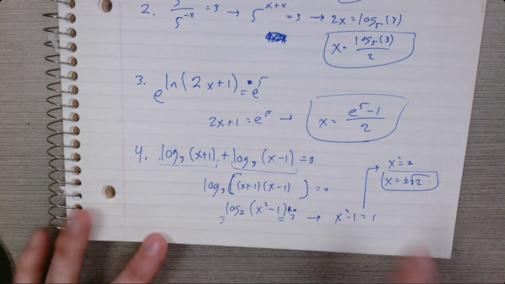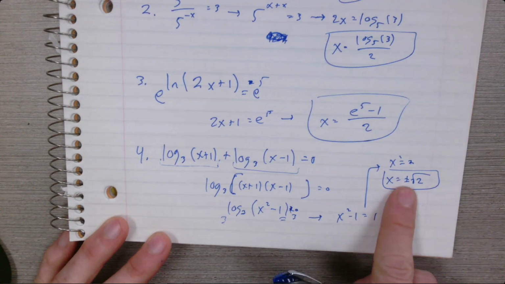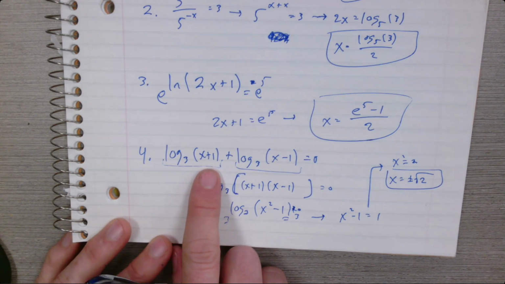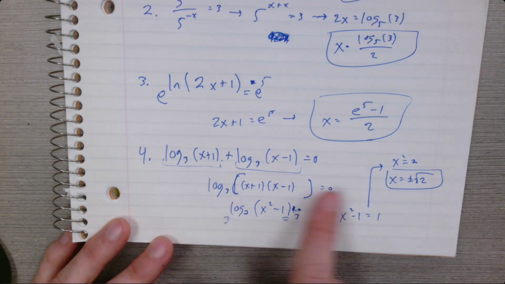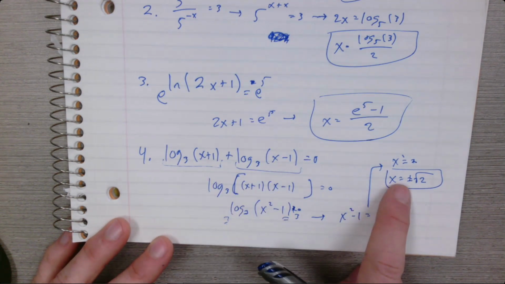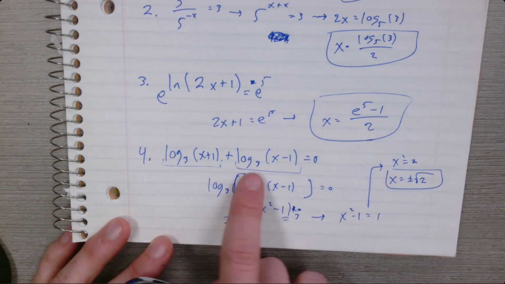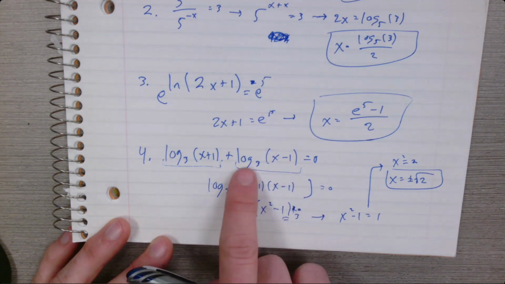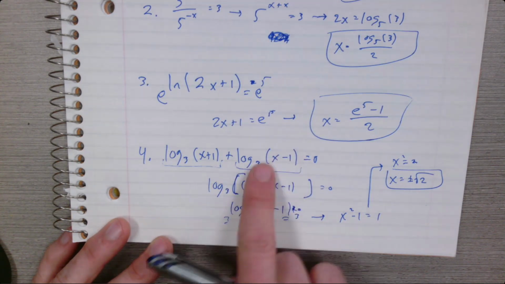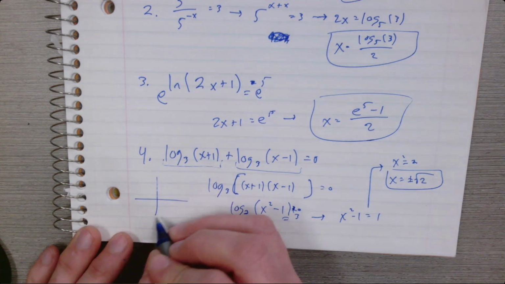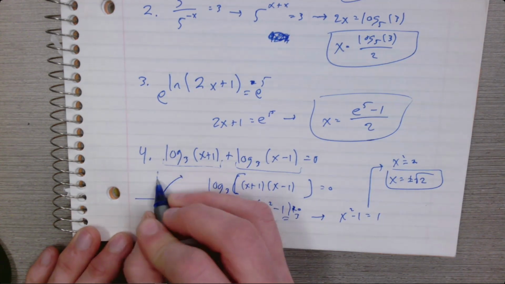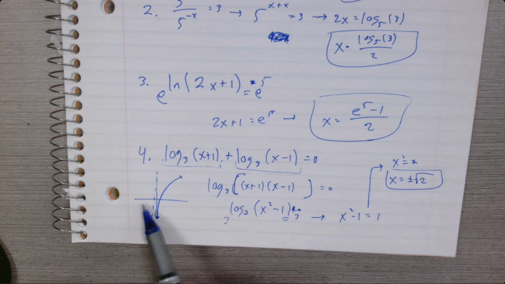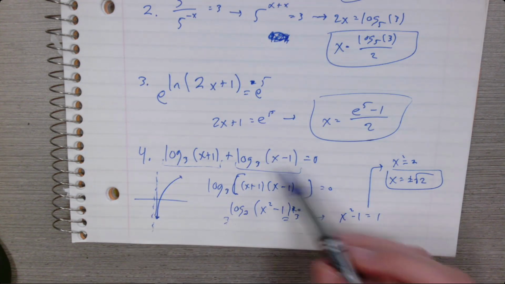Whenever you have a problem like this, it's worth checking: do both of these answers actually work for the domain of the functions in your original setup? And they don't. If x is negative root 2, then I'd have log base 3 of negative root 2 minus 1. And remember, the log of a negative number isn't defined. You could think about it graphically, like here's what log looks like, and pretty clearly, negative values aren't in the domain.